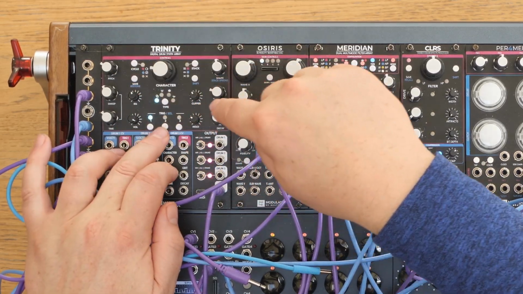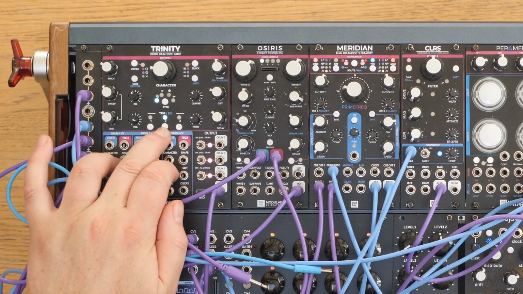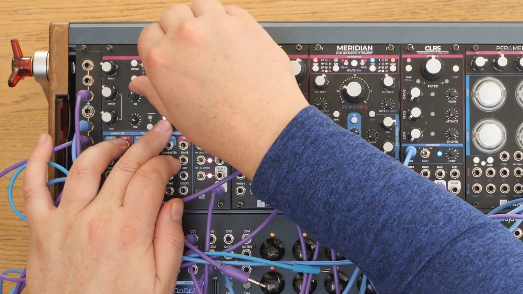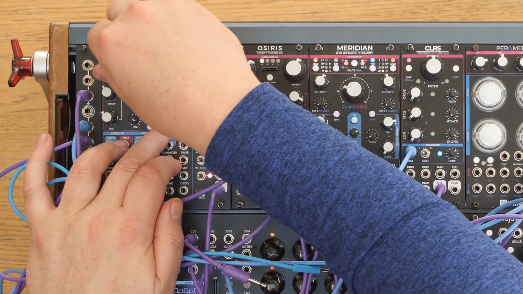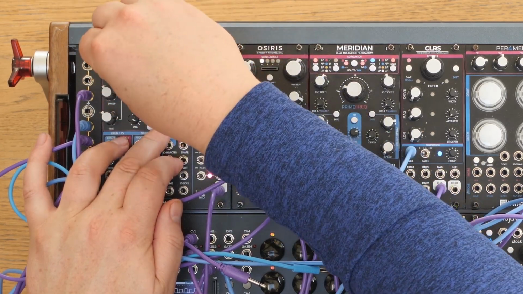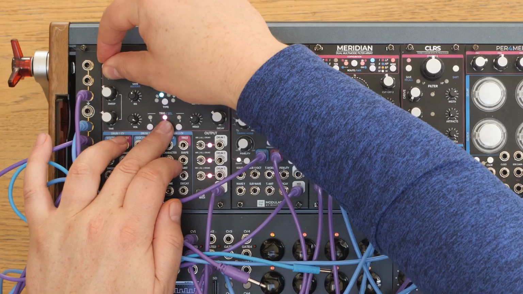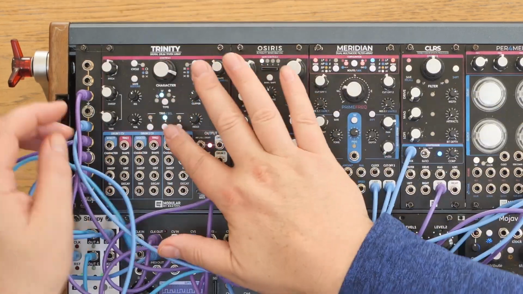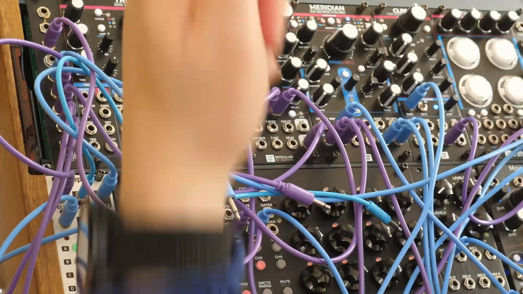So yeah, that's the kick. I'll just hold that. It's like the snare. But as I say, it's flexible, so it doesn't have to be a snare. 3 tracks, loads of stuff to do in there.